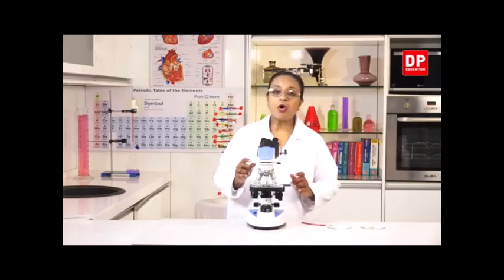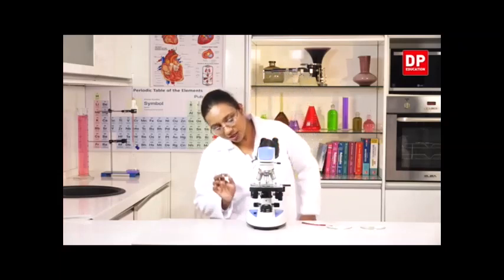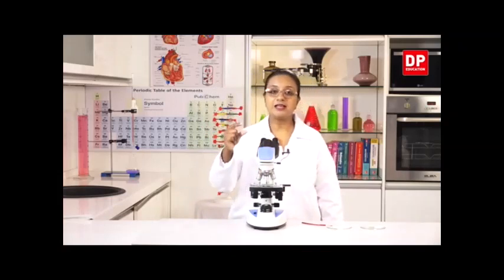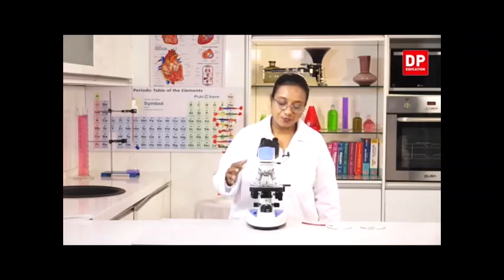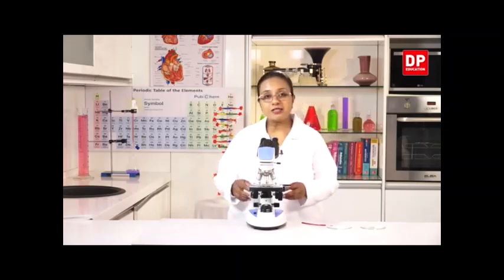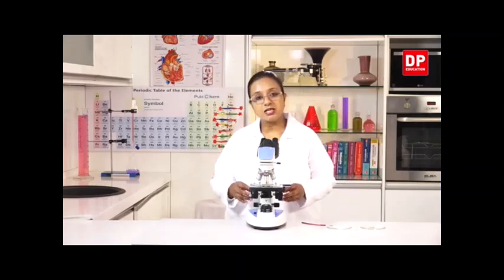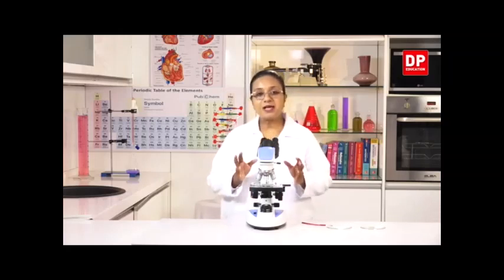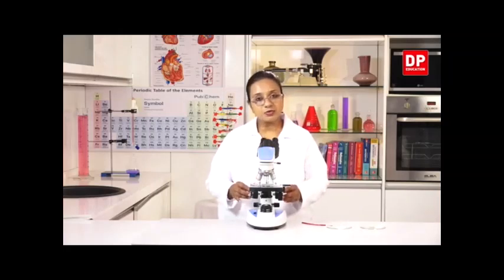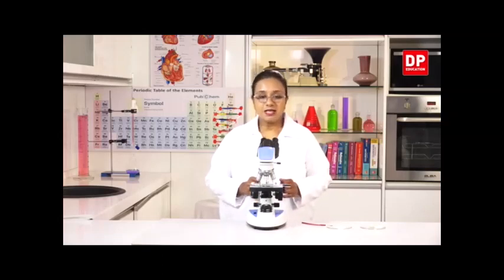Then I have to observe the sample using the lowest power. Lowest power can be easily identified, that has the shortest tube. And I have already selected the lowest power, and for that the adjustment is done using the coarse adjustment knob. So while I place my eyes and observe the specimen through the eyepieces, I can move the coarse adjustment and observe the specimen in the slide.